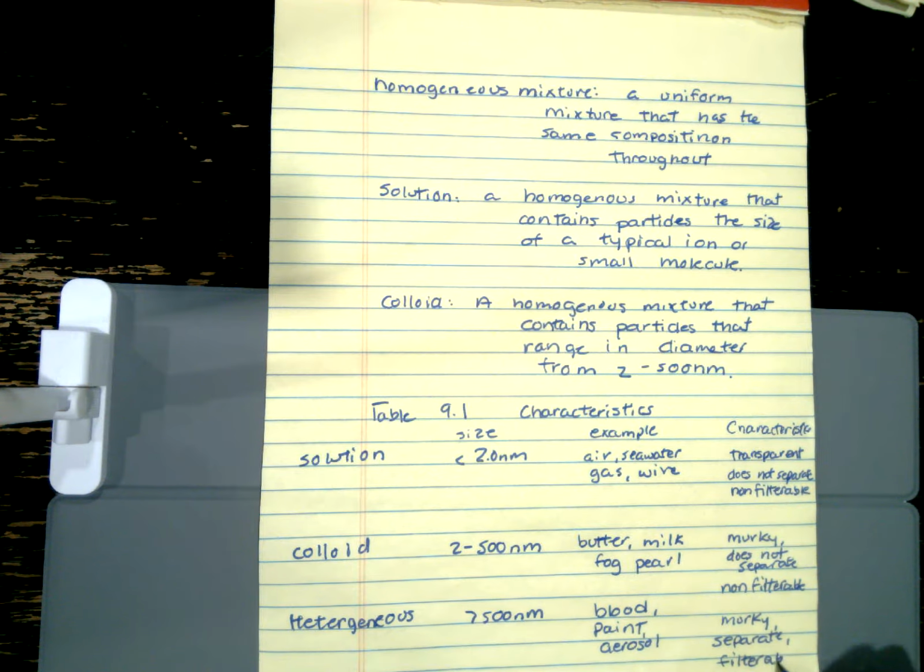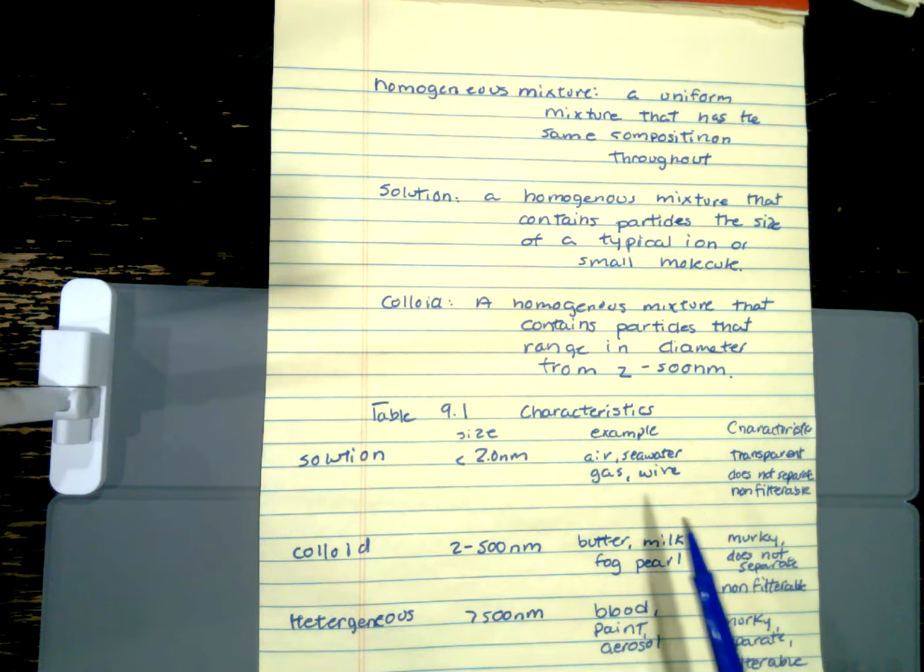For example, you can donate your plasma for your blood. They spin your blood and take out the plasma and put your blood back inside of you. So therefore it's filterable. With this chart, what I hope you can get from it is that if I were to give you an example of something, you could use this chart and be able to determine if it's a solution, colloid, or heterogeneous by what it is.